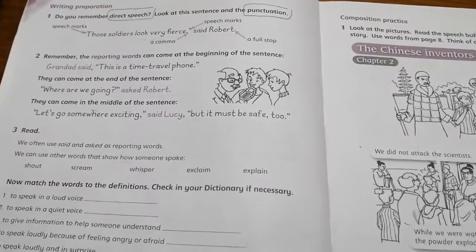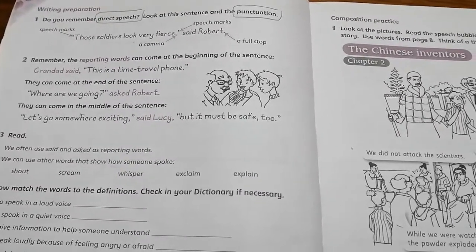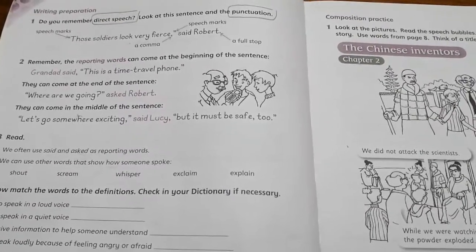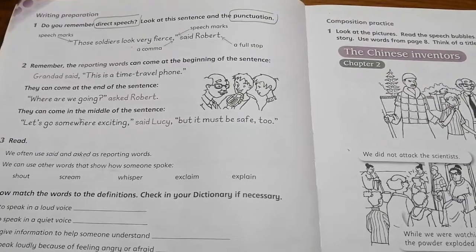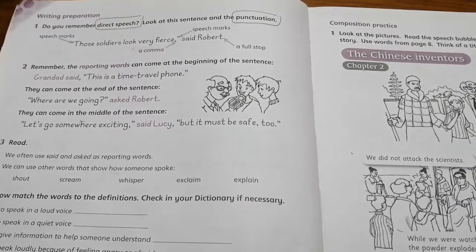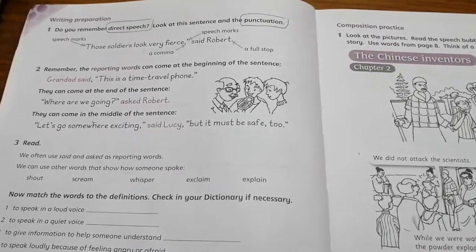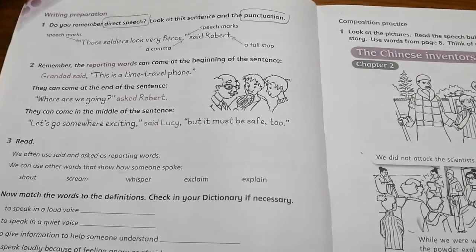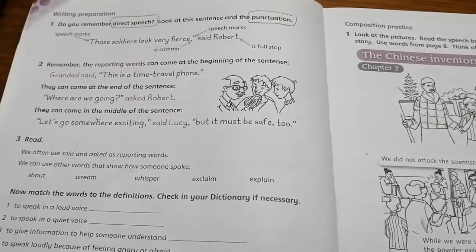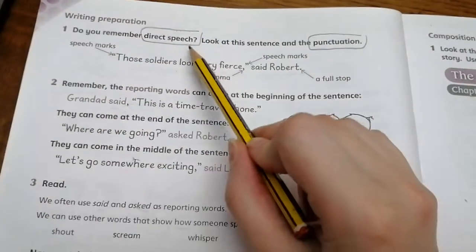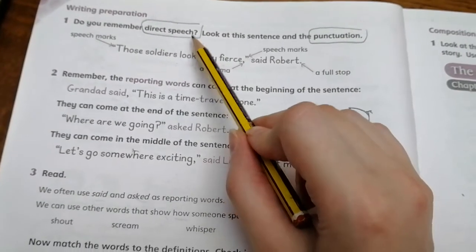Today, we will learn about direct speech and reporting words. So, please open your workbook, page 8, and pay attention with me to start our lecture. Do you remember direct speech?